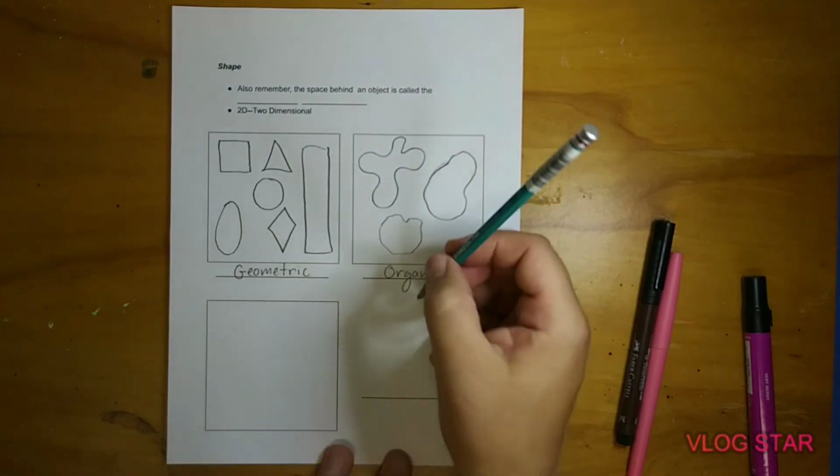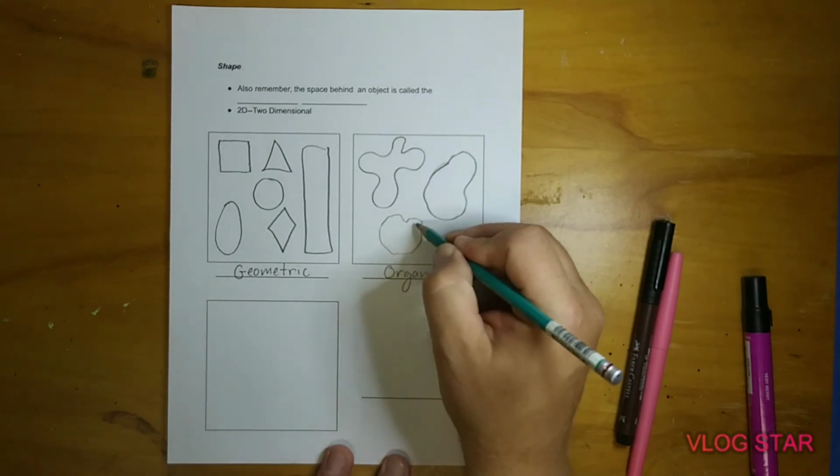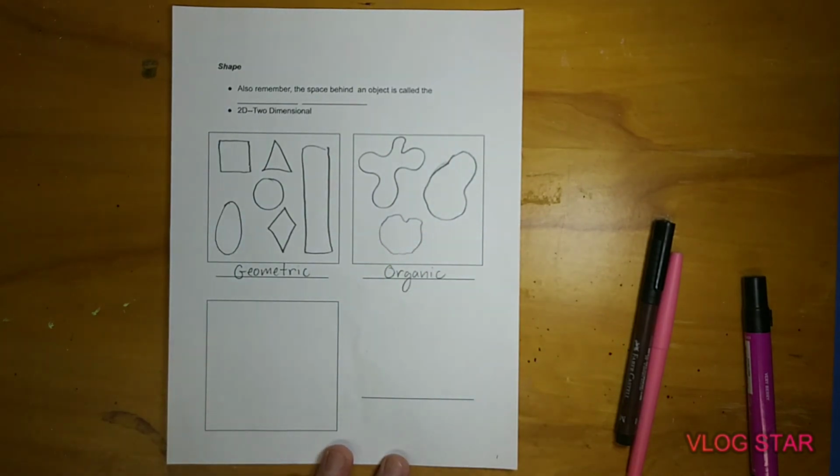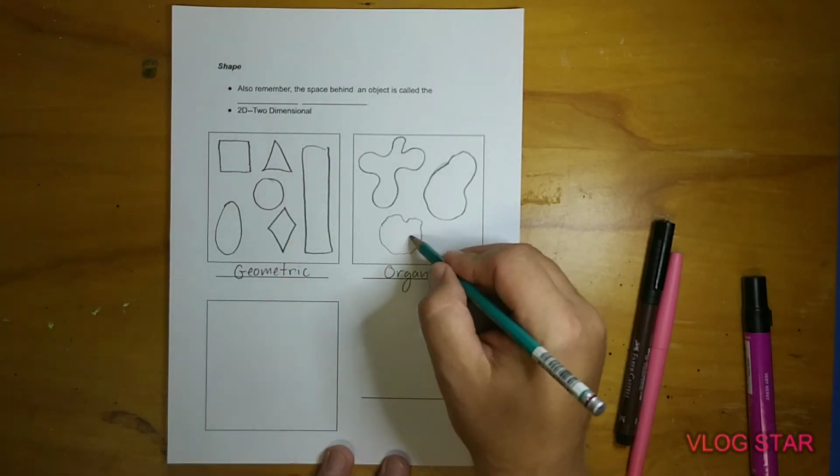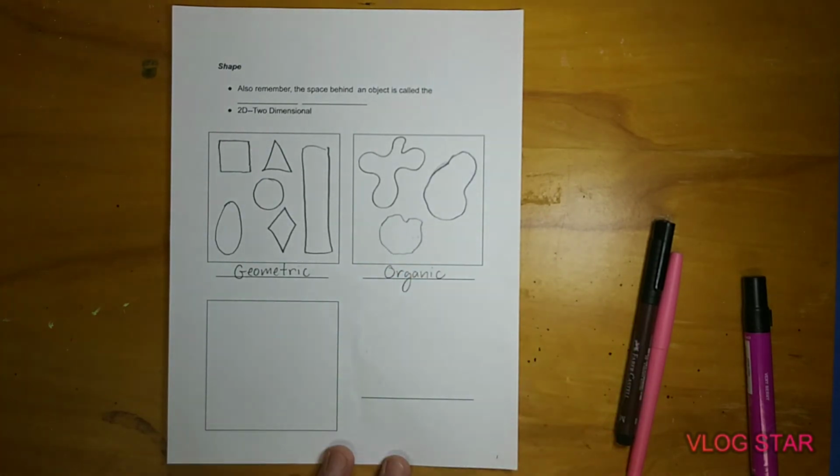So, if I drew in the rest of the details, I could probably make that look like a rose. So when I look at this, I might make a mental image of another object.